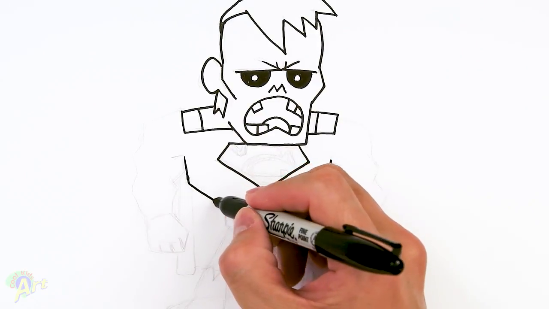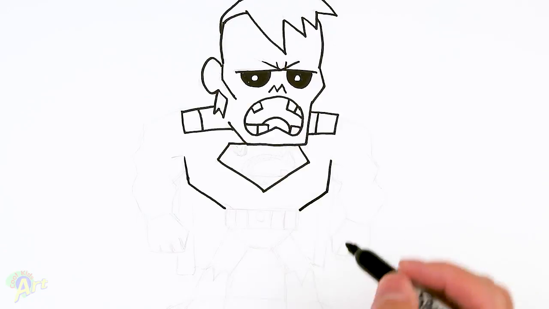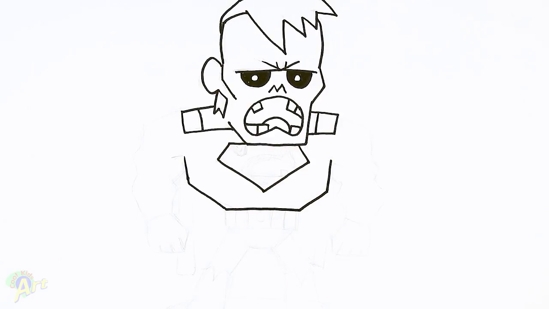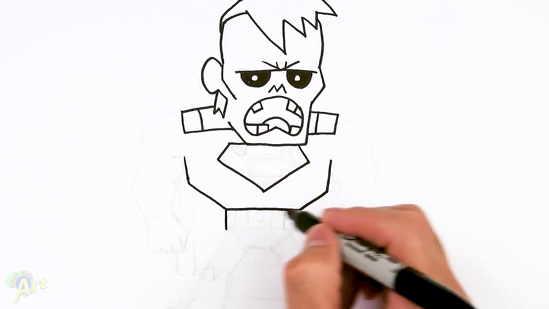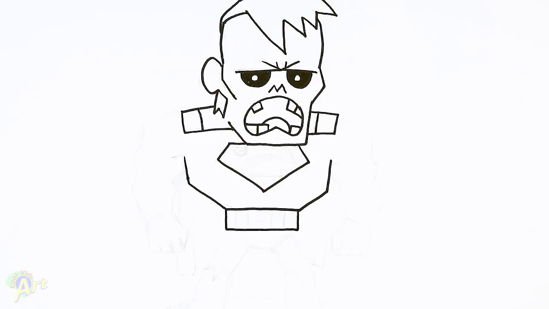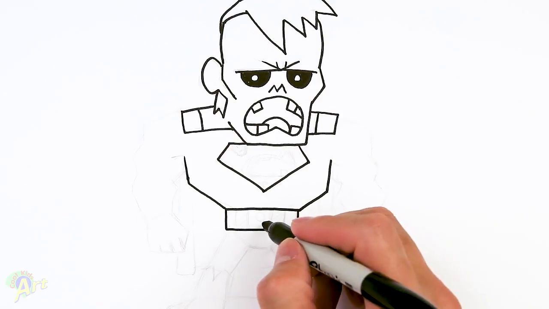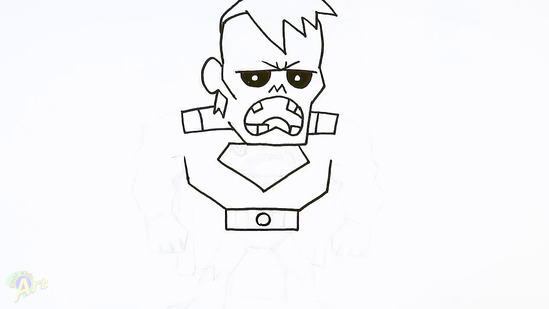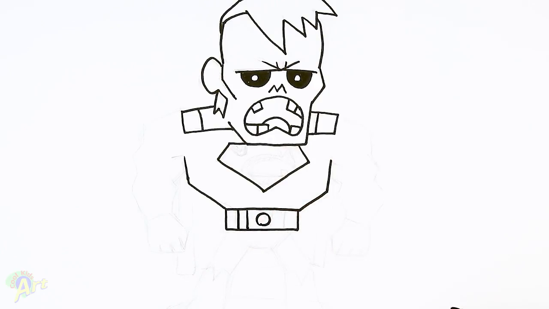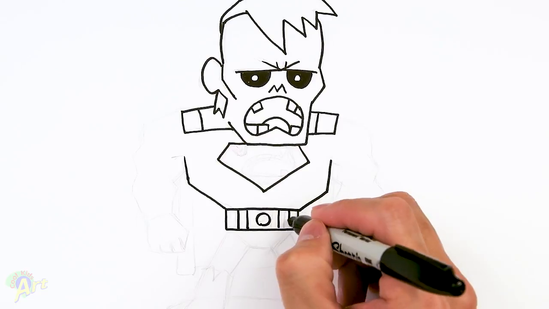And then pinch it in and close that off. So this is gonna be the top of his belt. And then for his belt, it's gonna come down one section, close it off. And the detail is gonna be easy. We just gotta draw a circle. And then this is gonna be red, so I'm just gonna draw in a bar here on each side.